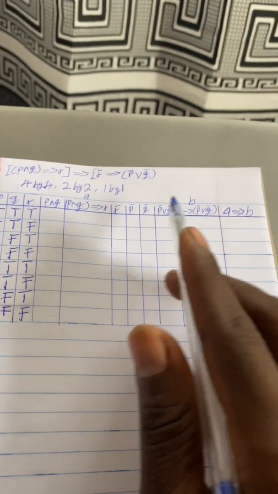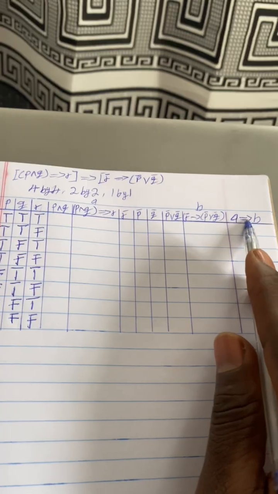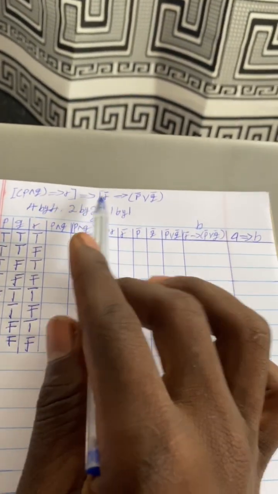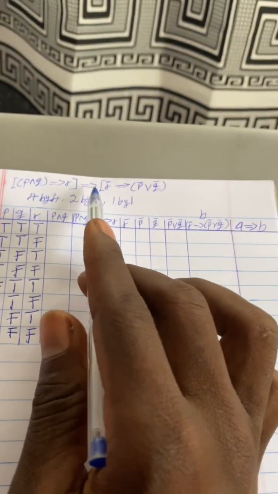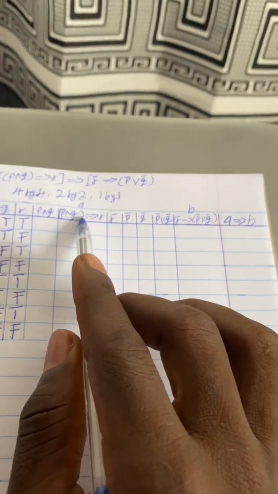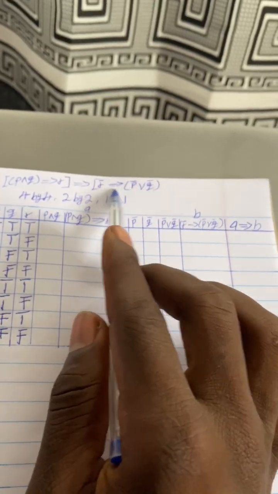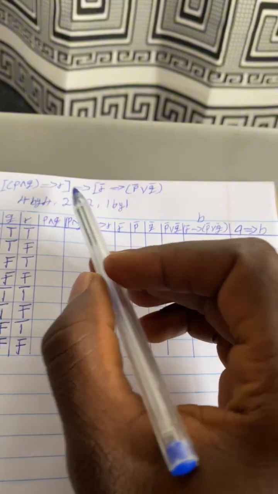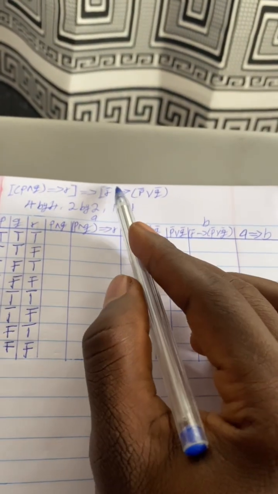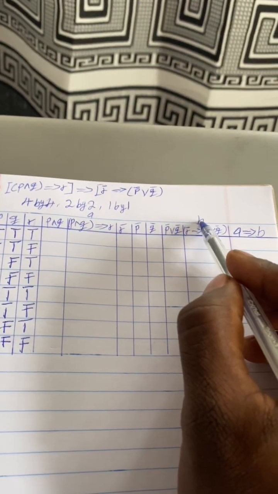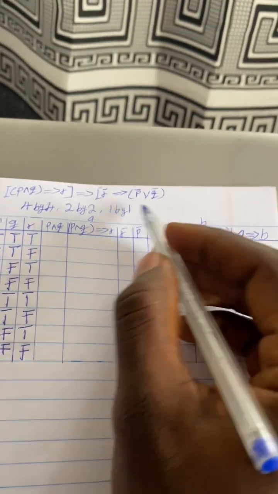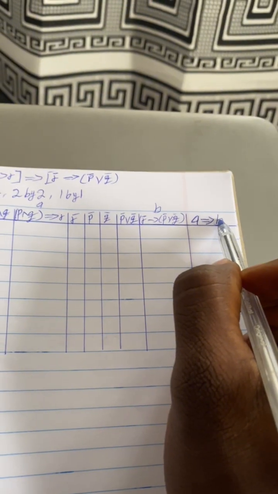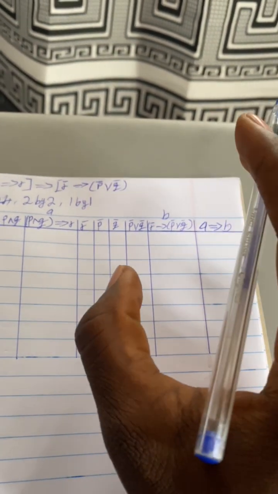So we are finding for this. The reason why I didn't write all this is that it's too long. So this is equal to this, and this here is equal to this. So I'll replace this by A, and replace this by B. So in all, we get A implies B. That's what we are supposed to do here.